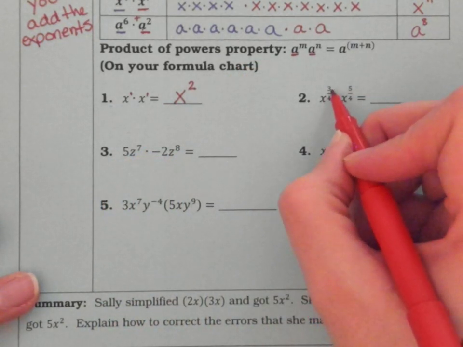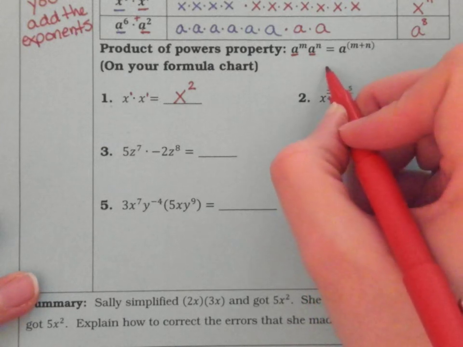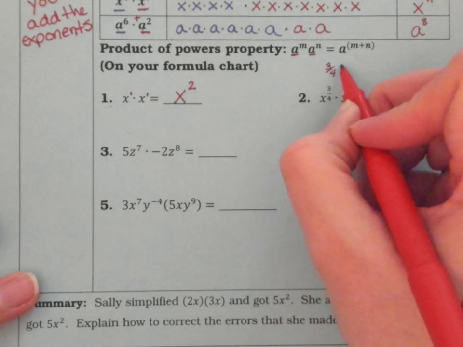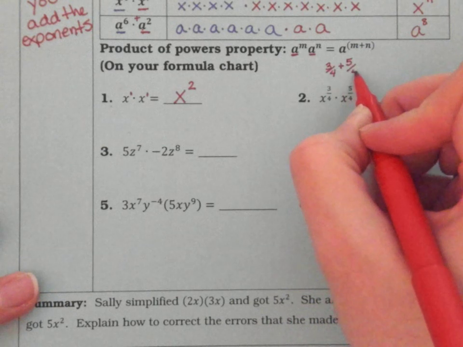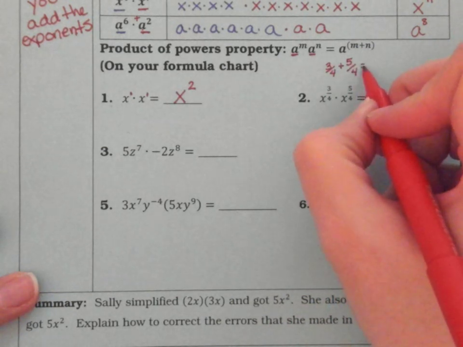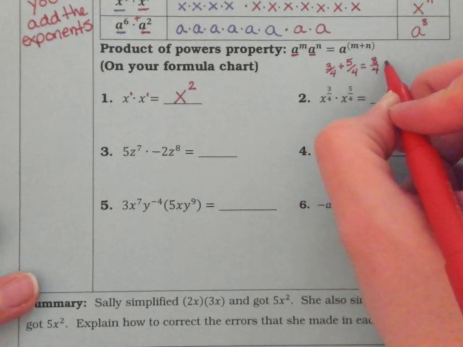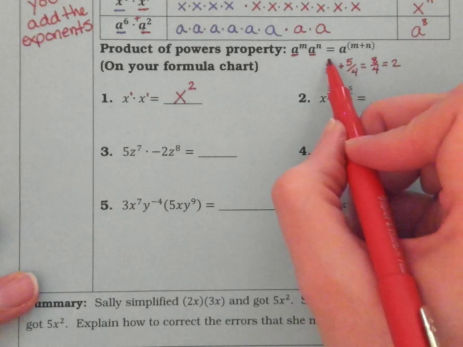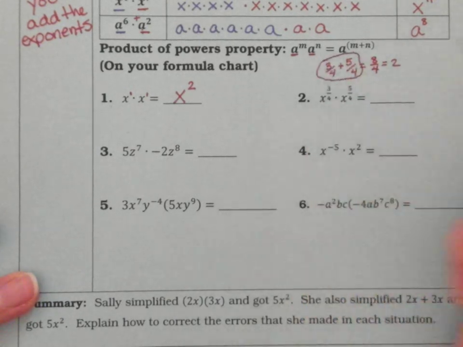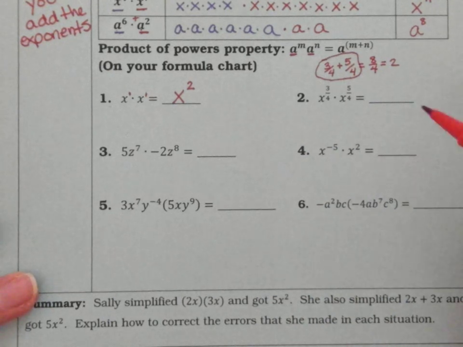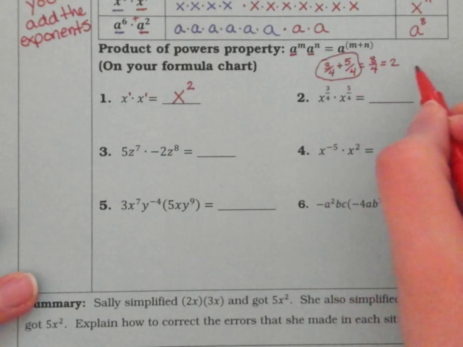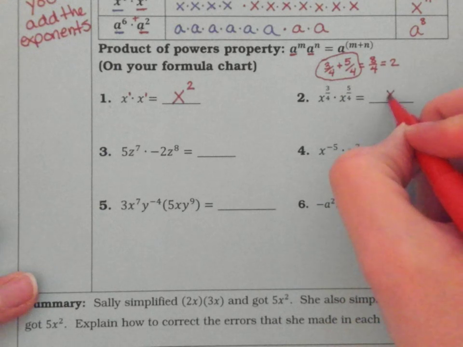Here, x to the 3/4 times x to the 5/4, we're taking 3/4 plus 5/4, which would give us 8/4, which equals 2. And if you would have just typed this part into the calculator, and today we're only looking at a calculator page just to do some calculations, that would have given you 2. So now I have x squared again.